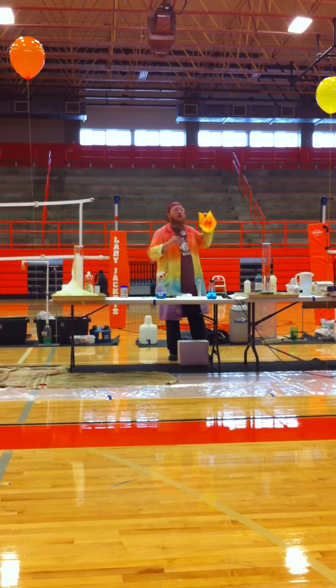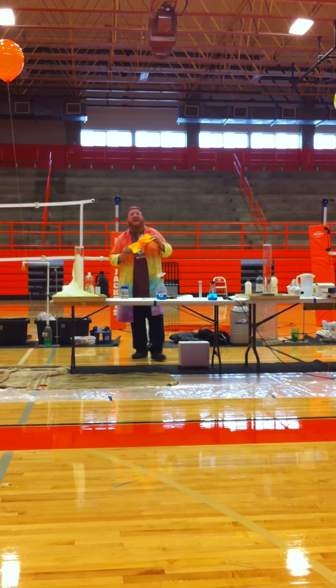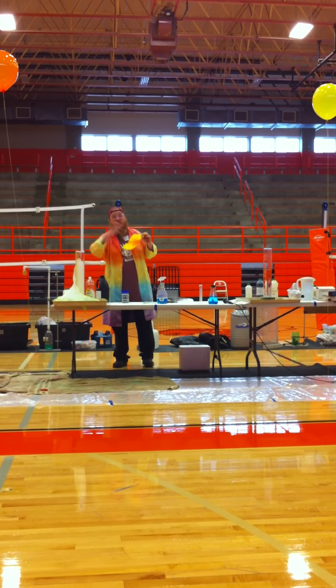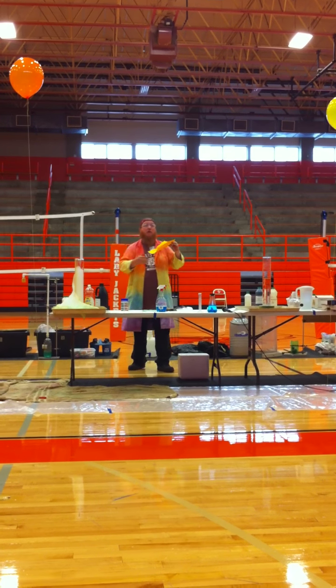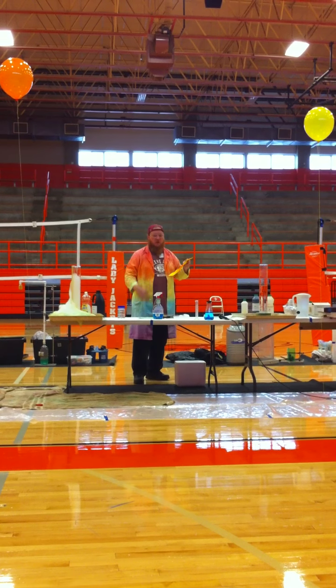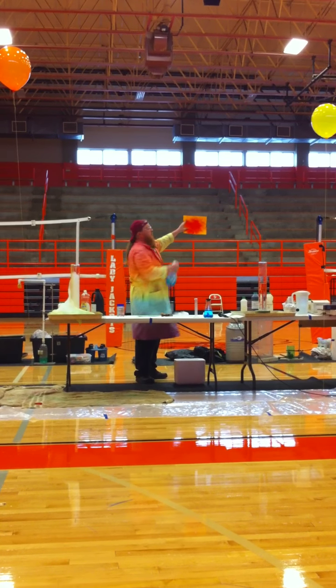Now, if you can get some of the old-fashioned goldenrod paper, you can do fun things like write secret messages or draw pictures, and then as it evaporates, you can do it over and over again. It's a fun project to do if you work with little kids, or you can just spray it. That works too.